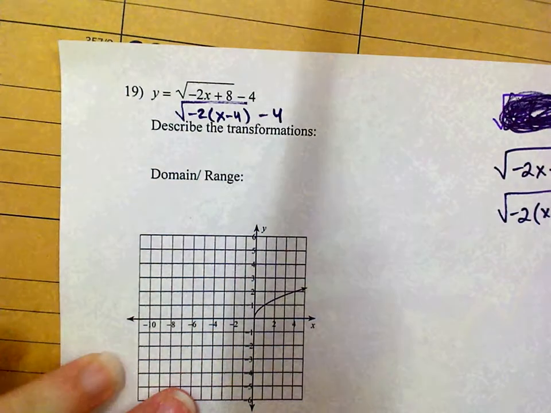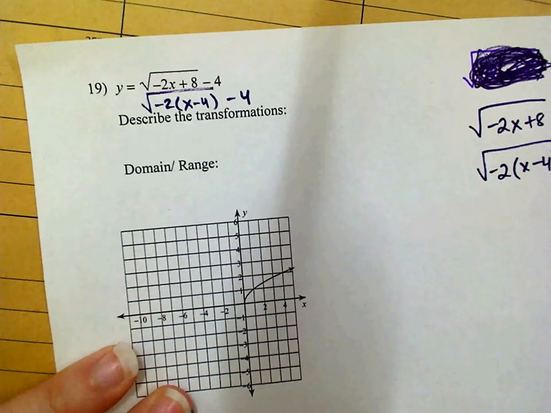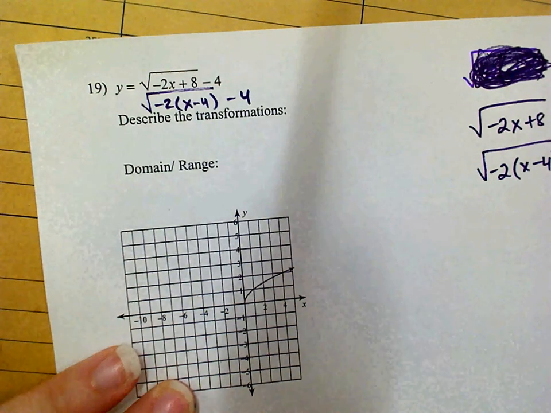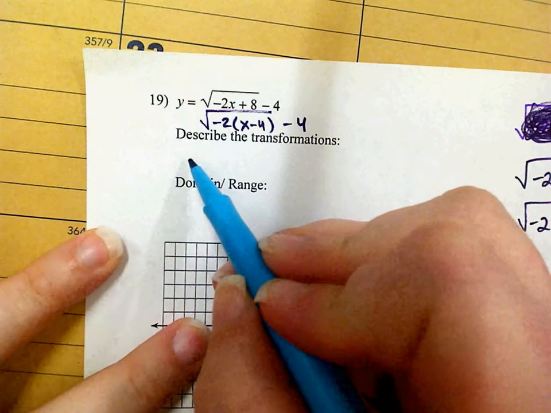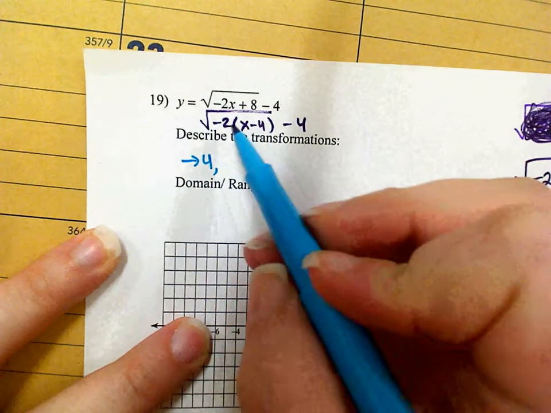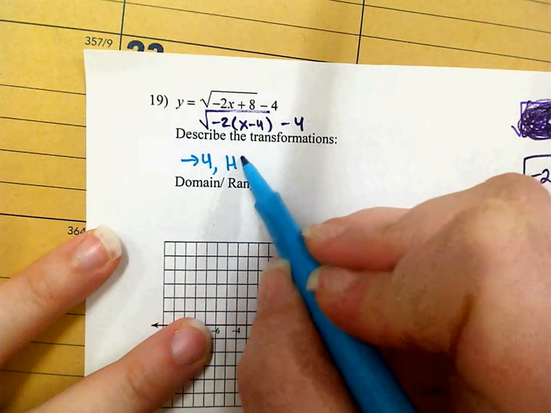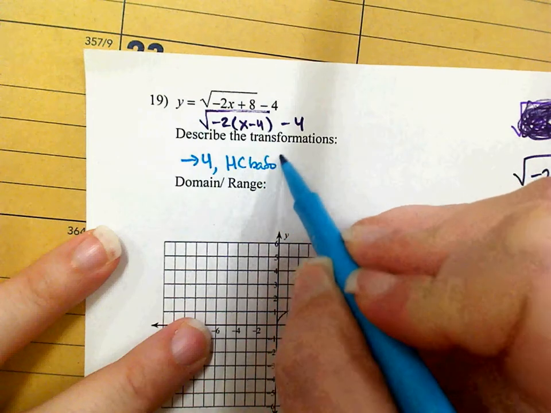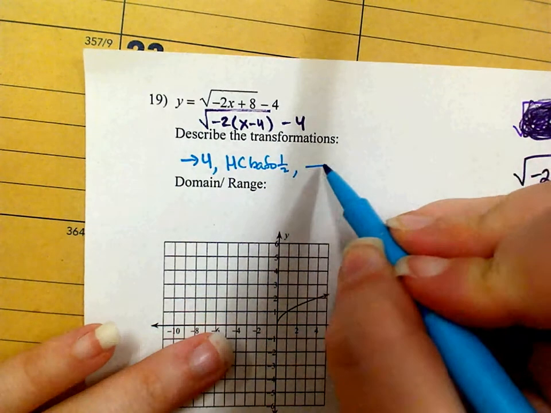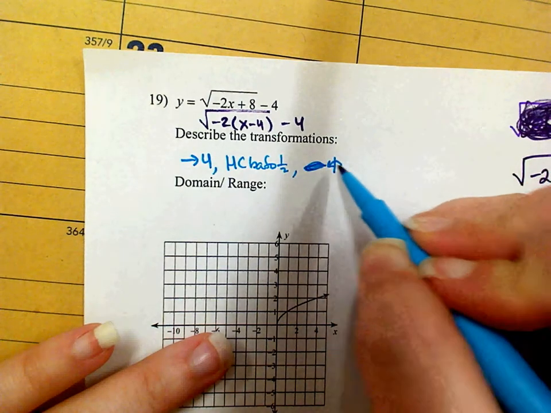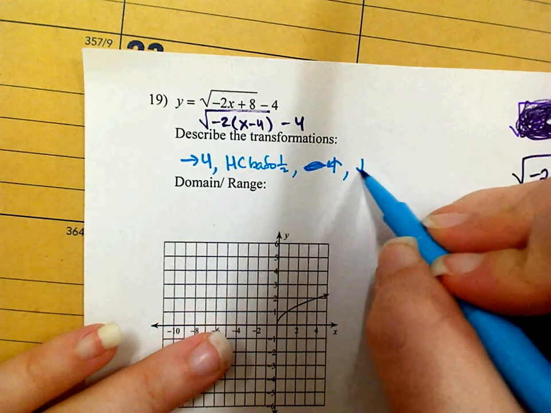to the right 2, and by 2 I mean 4. The 2 on the inside is a horizontal compression by a factor of 1/2. Remember, you got to flip it on the inside. And negative on the inside means I'm going to reflect not over the x, over the y. And minus 4 means I'm going to go down 4. So I'm going to sketch what that's going to look like.